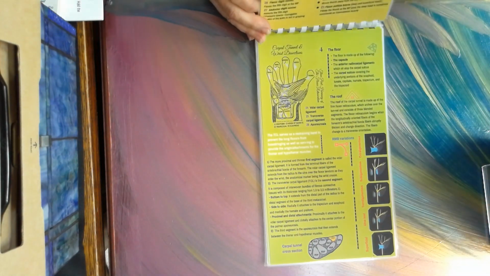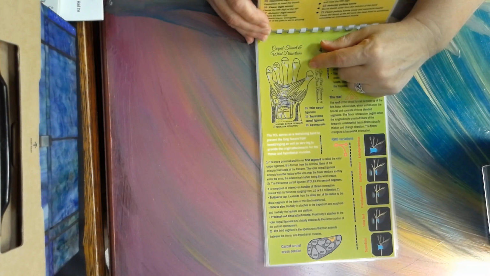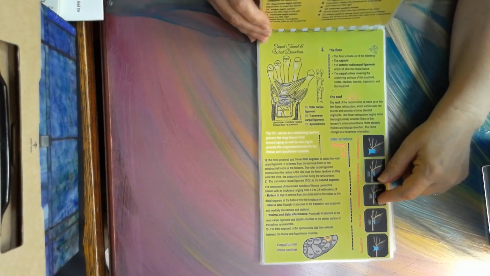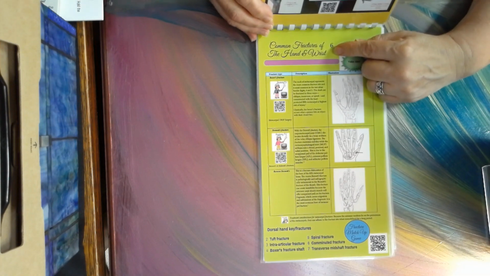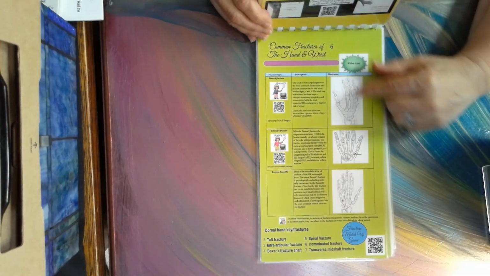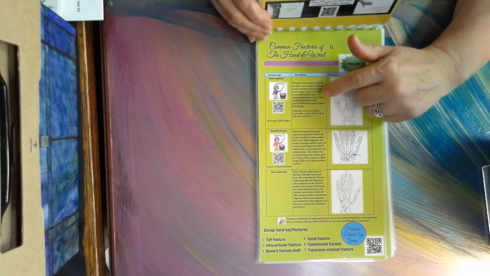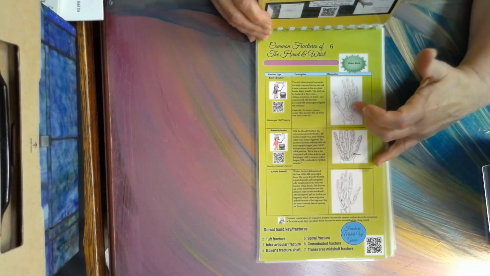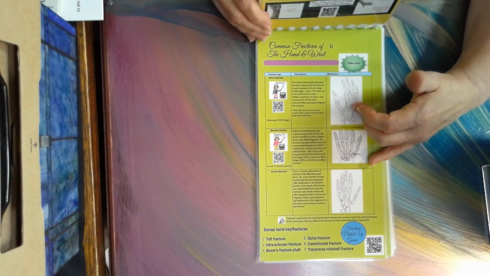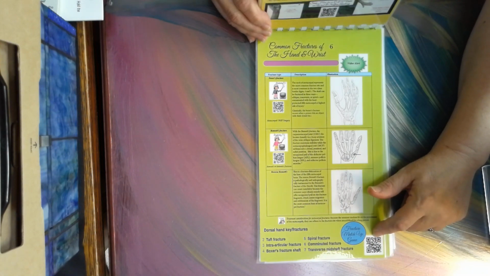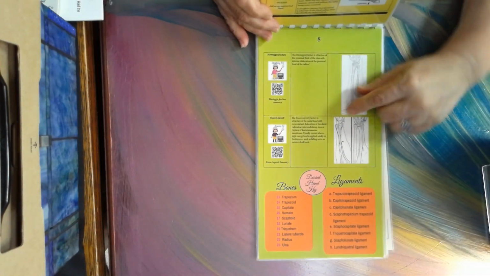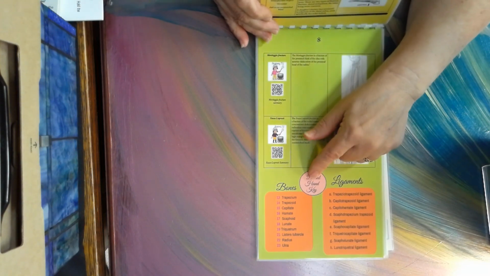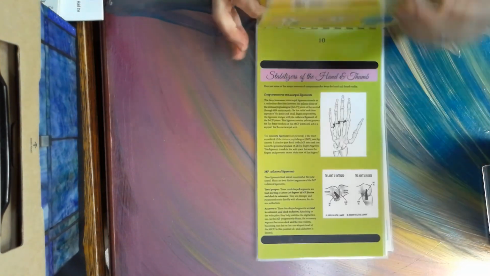We're going to turn the page and you're going to see specific information on the carpal tunnel and the variations of the nerve as it goes through the tunnel. You have common fractures of the hand and the wrist. This includes a video as well as written information and a picture depicting right where the fracture is. There's also a wrap-up game down at the bottom. This is the continuation. And down here we have bones and ligaments for you to look up on your chart.